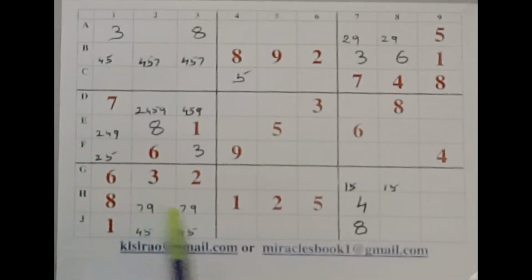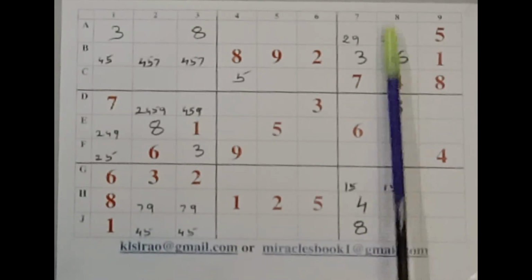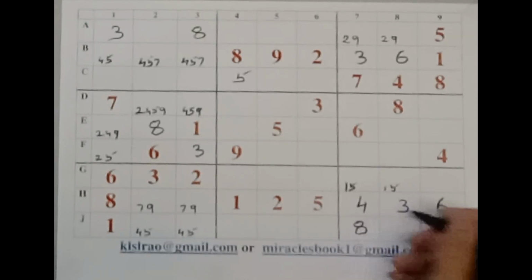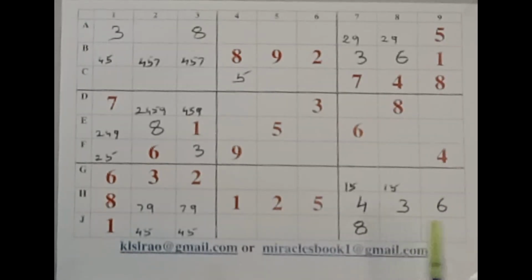Now, row H has got two vacancies now. That is for 3 and 6. We have a 6 there, what we have introduced. Therefore, this is a place for a 6. 6 and 3 here. Now, what about these 3 places in this box?